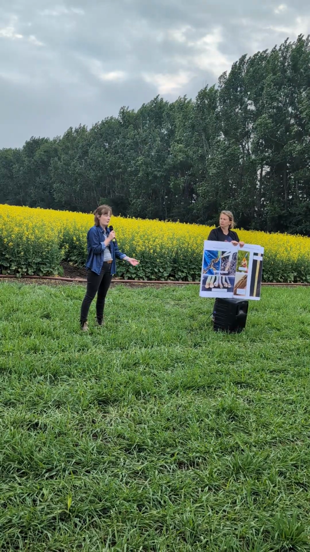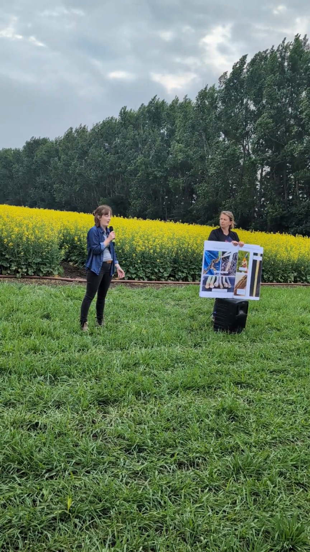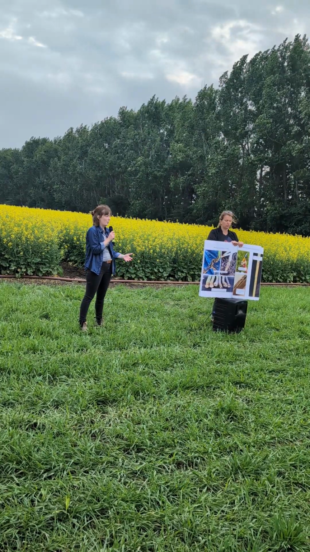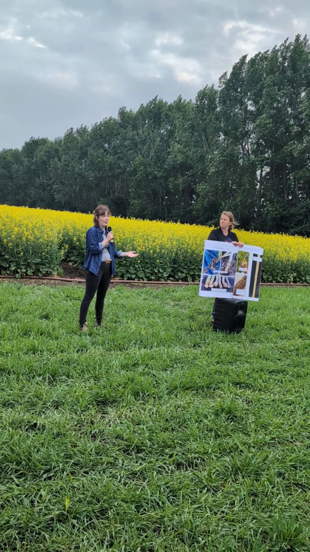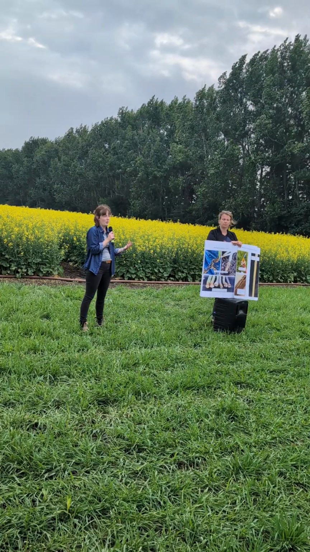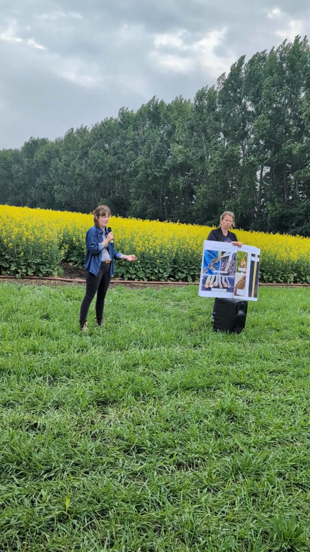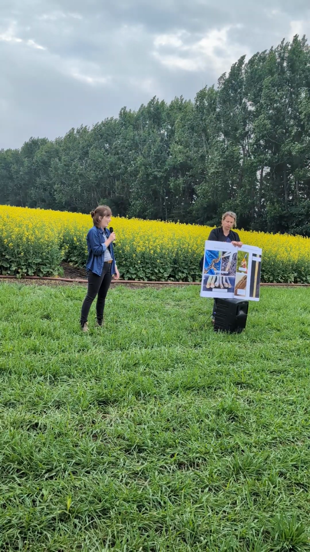There is a foliar fungicide for blackleg. It has to be applied pretty early, so at 2 leaf. And it works better in areas where you know you have high blackleg pressure and you know that the variety that you chose might not be resistant or tolerant to blackleg.